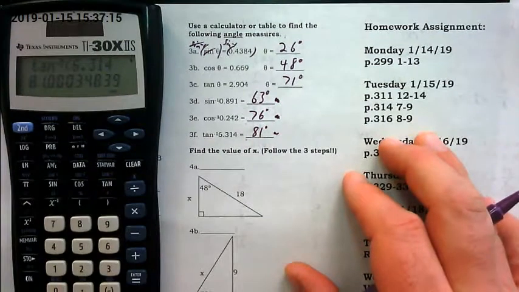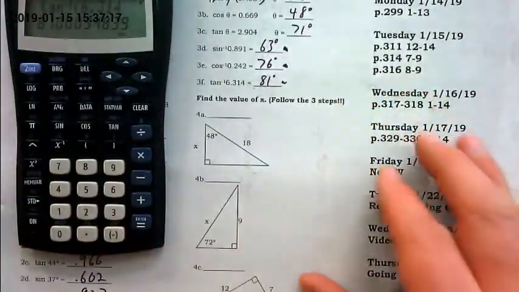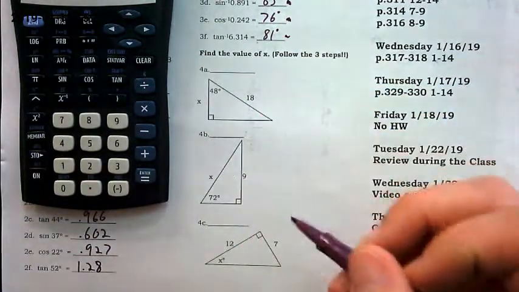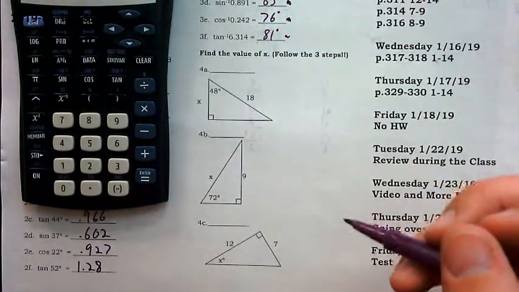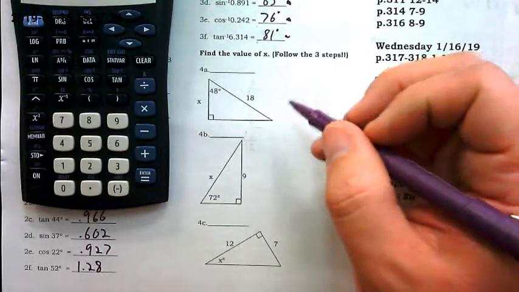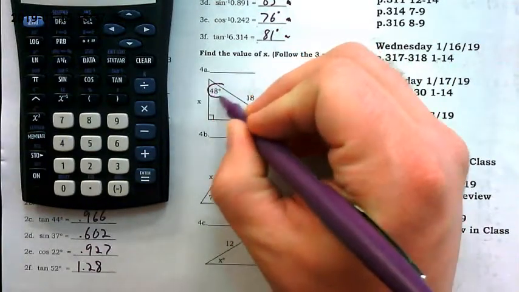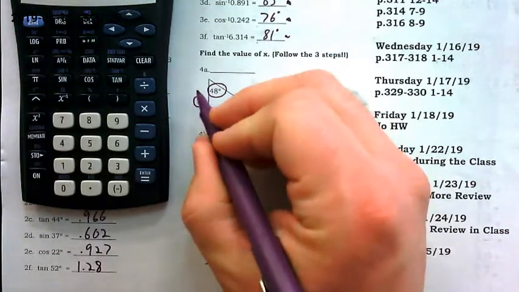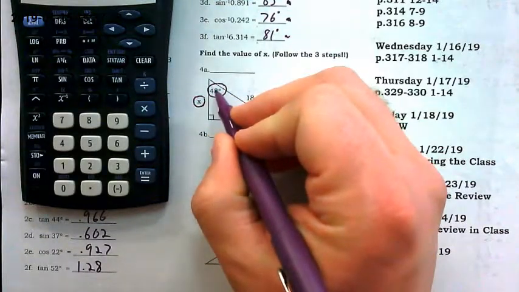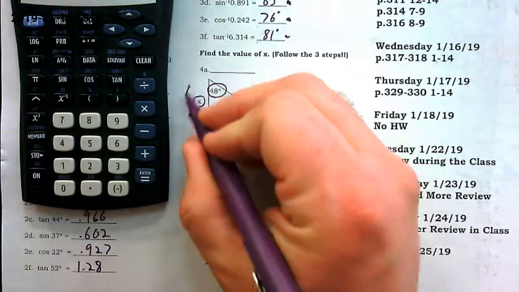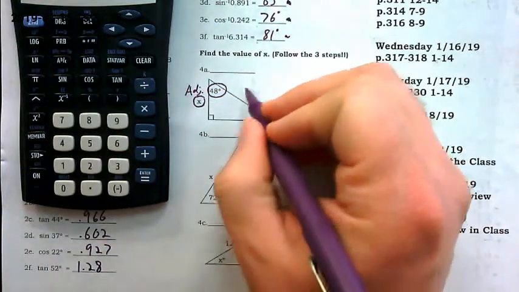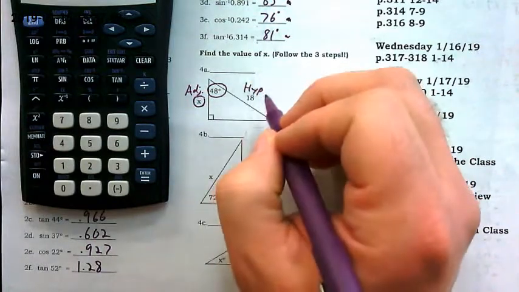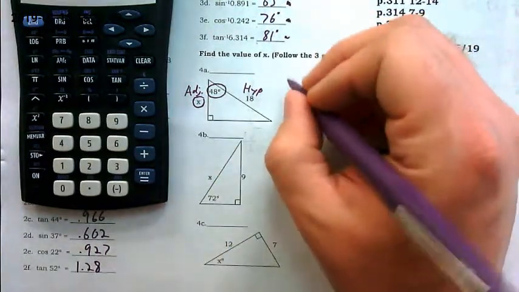All right, on the next one. So now this next section, we actually have triangles, and we have to find the missing parts of the triangles. So the first two are sides, the last one's an angle. Now, number 4A, we have this angle measure. We have the side that's next to it. So this is adjacent, whereas this is our hypotenuse. So adjacent and hypotenuse, that's going to be cosine.